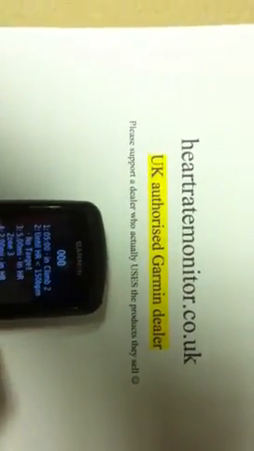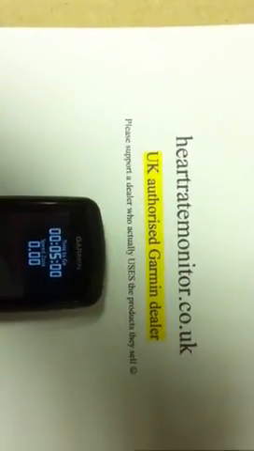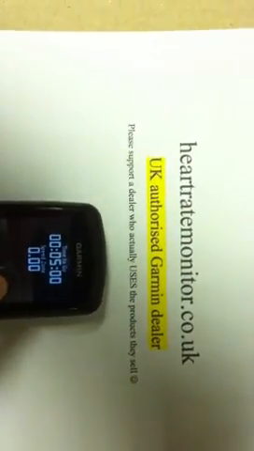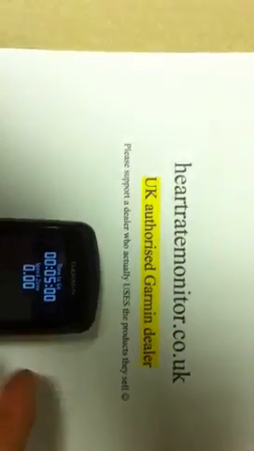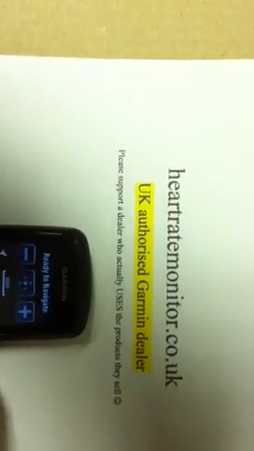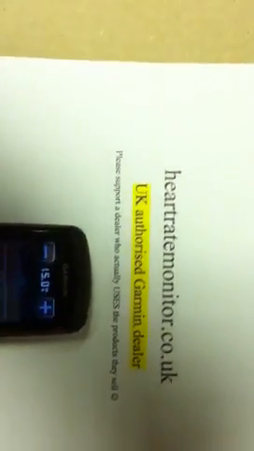When you've created your workout, give it a sensible name. When you want to do it, just press do workout, and you'll then be prompted audibly and visually whenever you need to change speed or work rate.